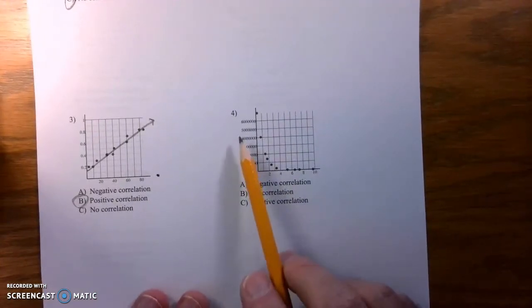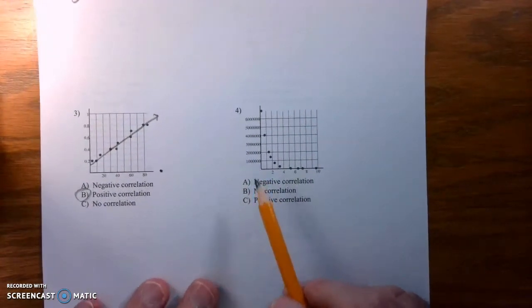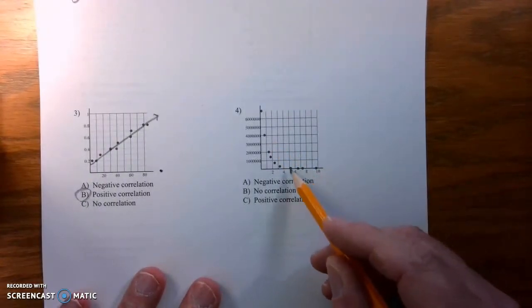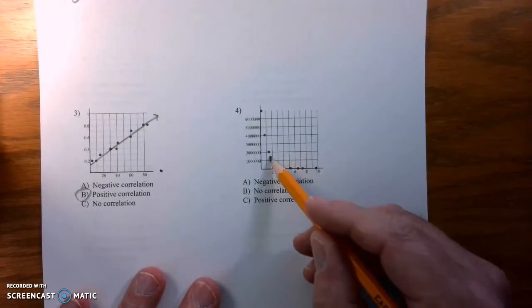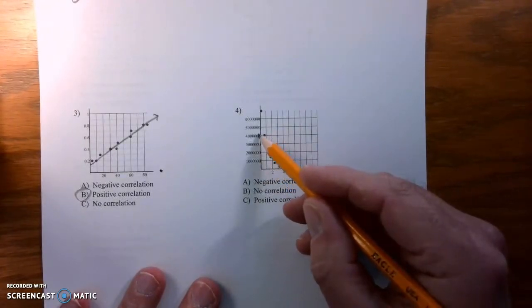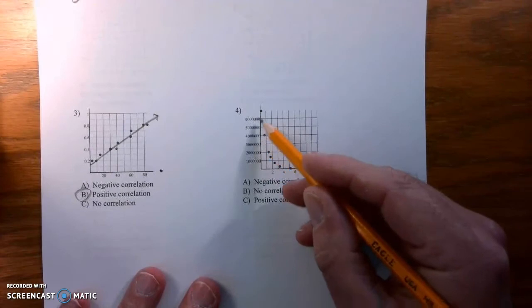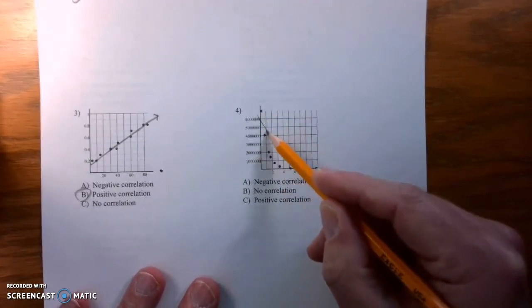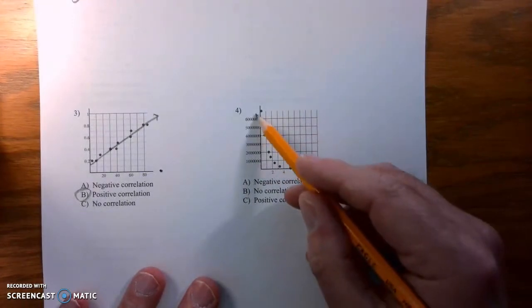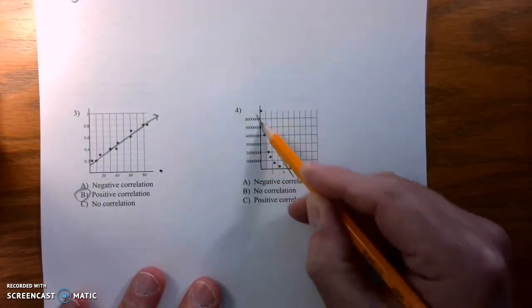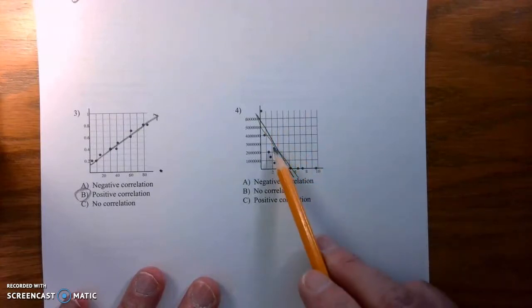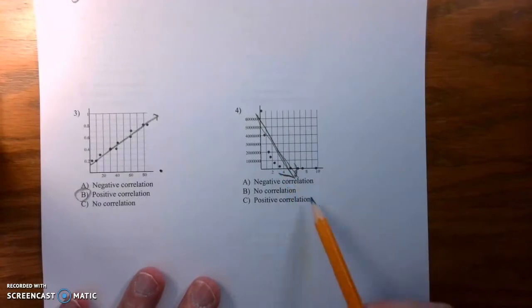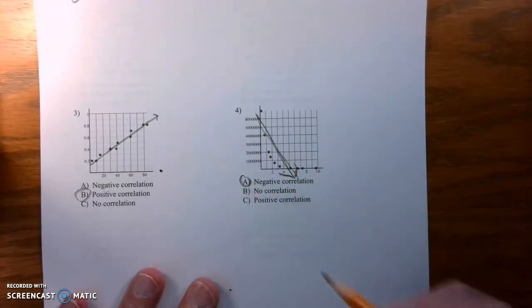Now, don't let number 4 trick you here, okay? If we drew a line, maybe a line that was something like that, where there's 5 on each side of that line. That's still negative. It's still going down like this. It's negative, okay?